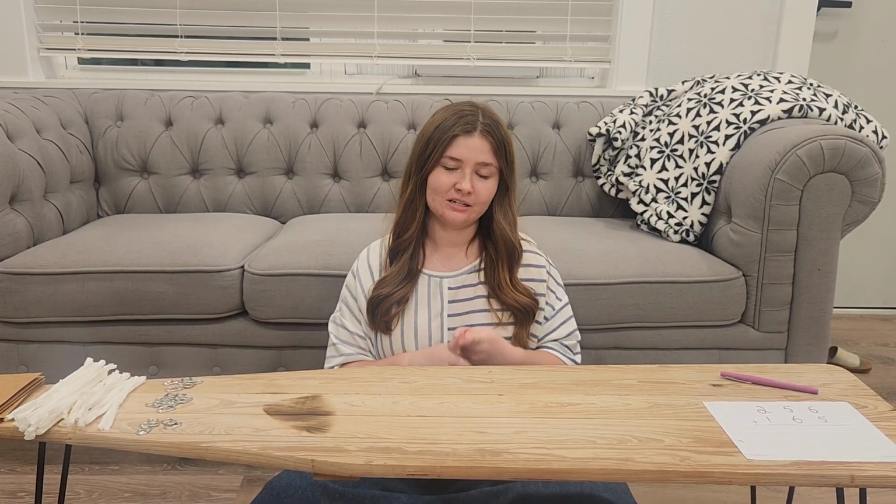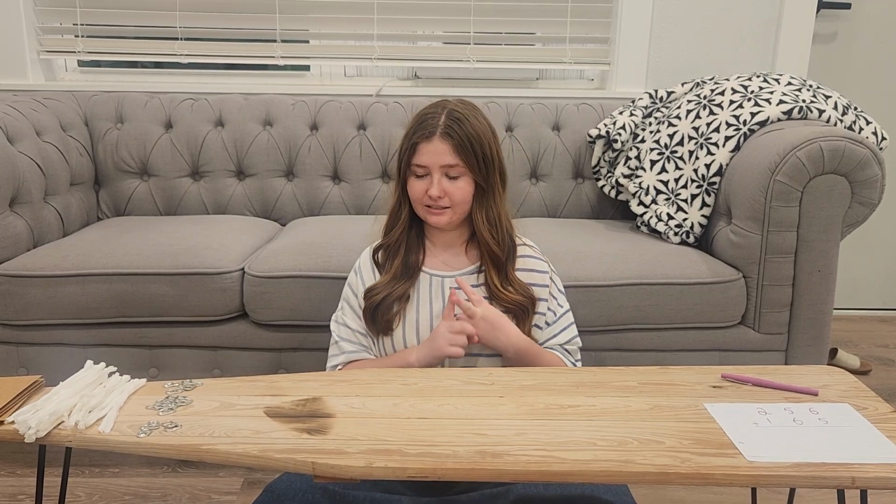My name is Callie Lindy, and today I'm going to be showing two math problems using base 10 blocks to get your answer. So the first problem we're going to do is an addition problem, and then the second is a division problem.